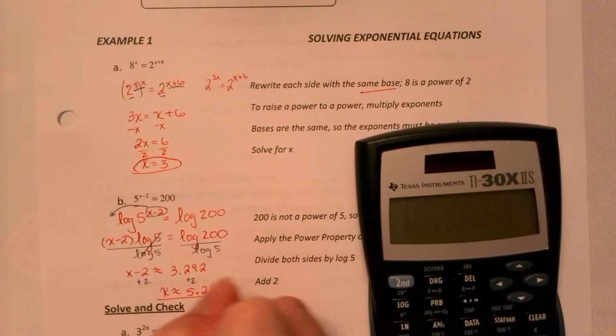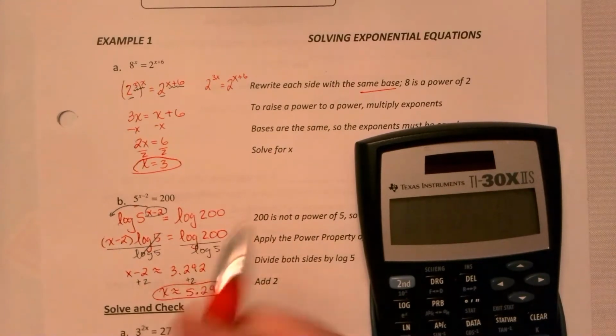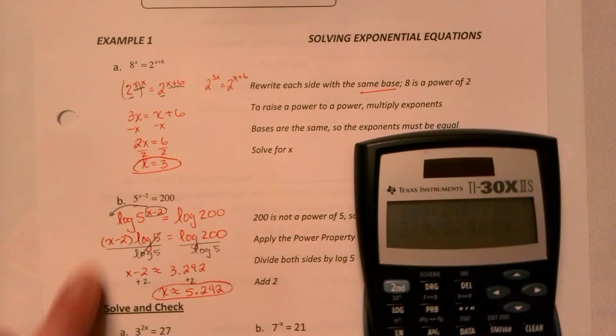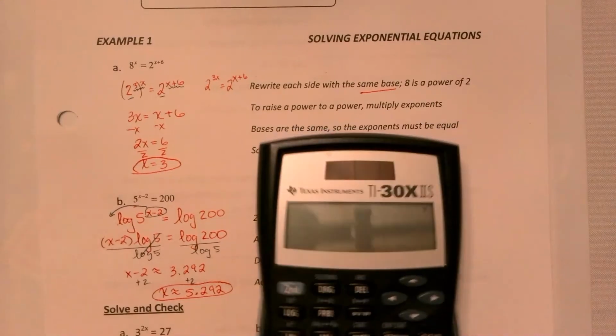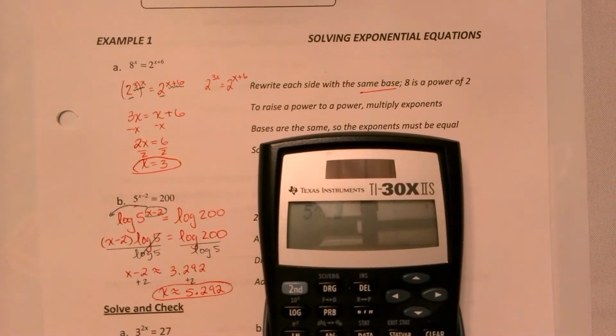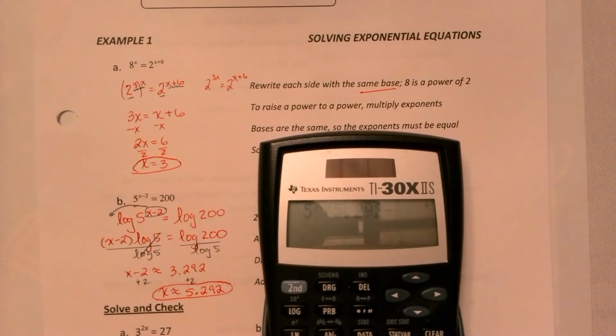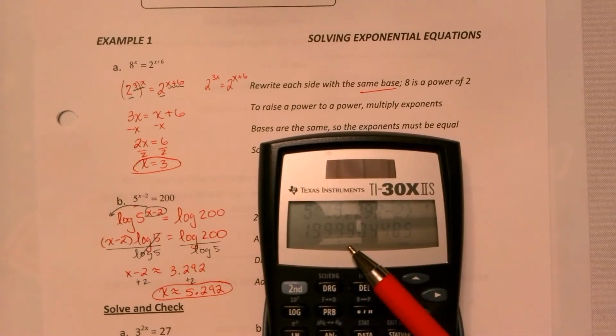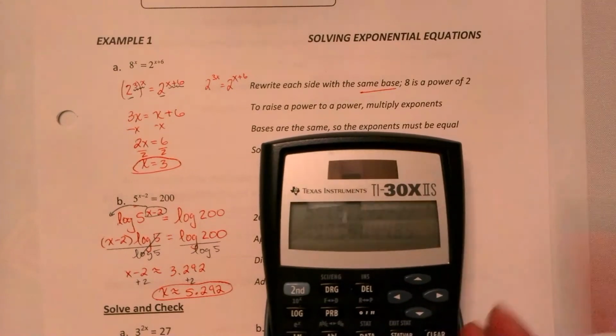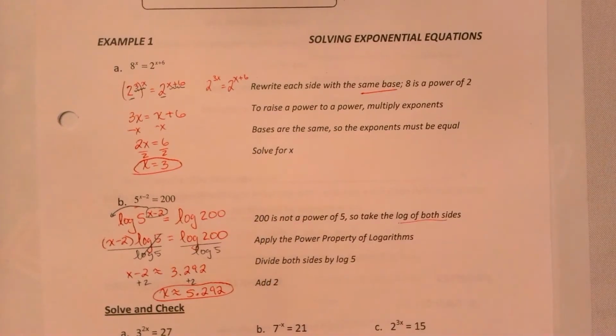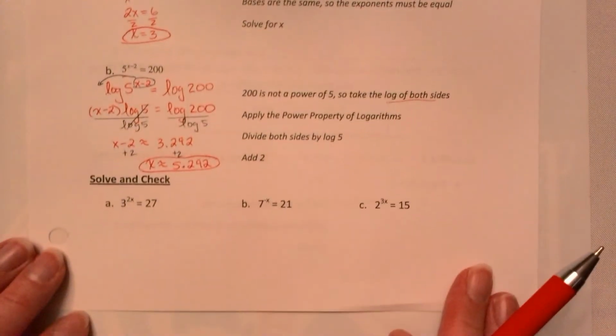5.292. Now, the next thing again is I would go up and I'd put this in the calculator, 5 to the power of parentheses 5.292 minus 2, and I get that 3.99 or 92, and I get 199.99, which is really close to 200. Okay, so we have a couple more problems just to practice what we're doing.